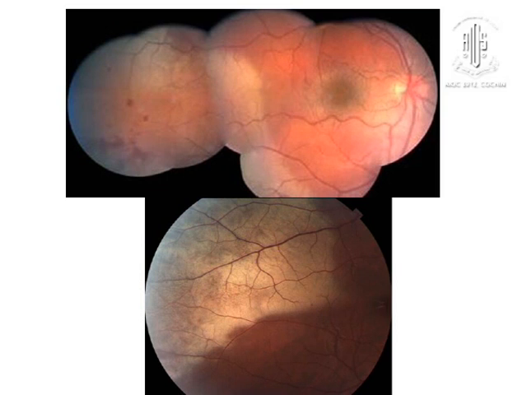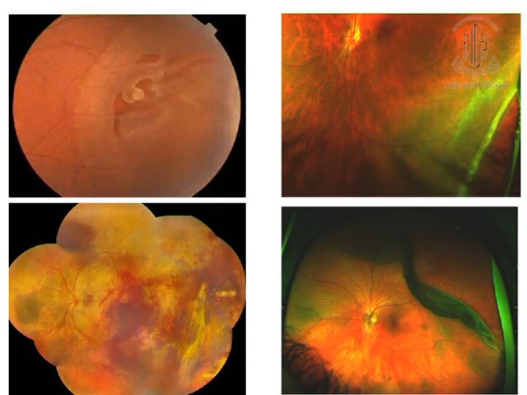These are traumatic retinal breaks. You can see multiple breaks with surrounding subretinal fluid. This is a wide-angle image of a retinal dialysis. You can see that there is splitting of the retina at the ora serrata.